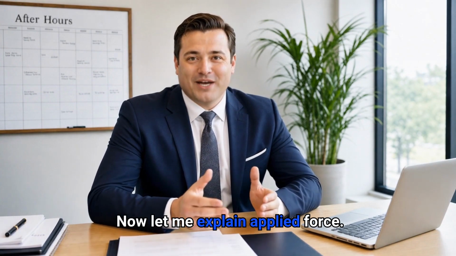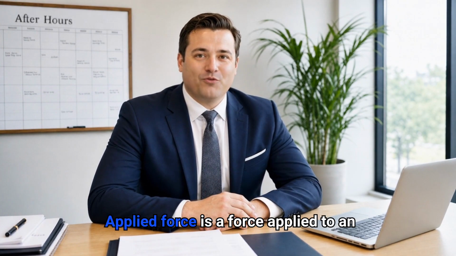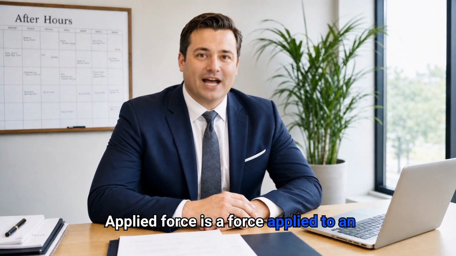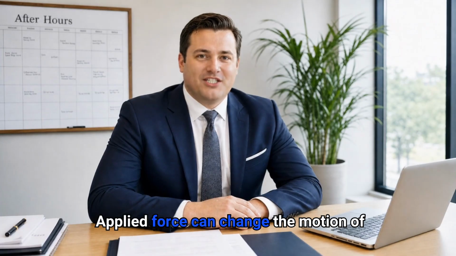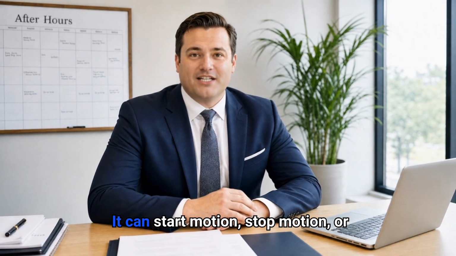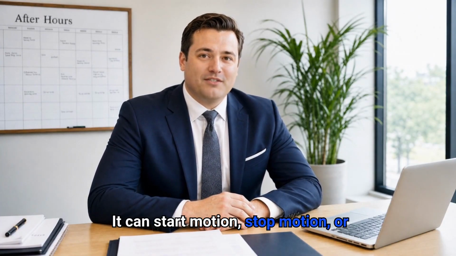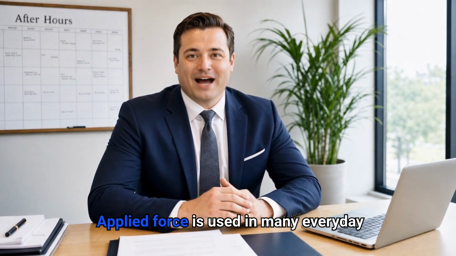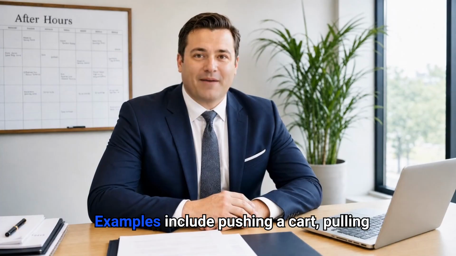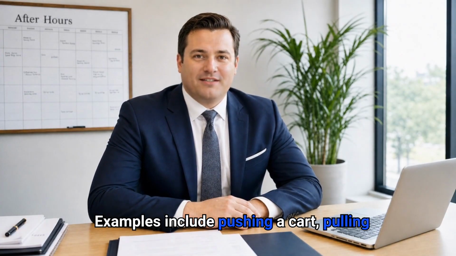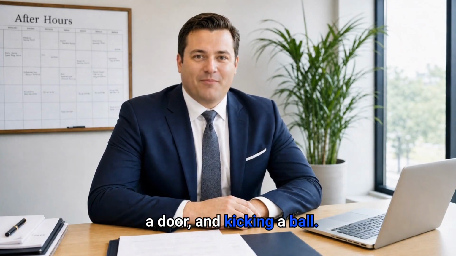Now, let me explain applied force. Applied force is a force applied to an object. It can be a push or a pull. Applied force can change the motion of an object. It can start motion, stop motion, or change direction. Applied force is used in many everyday activities. Examples include pushing a cart, pulling a door, and kicking a ball.